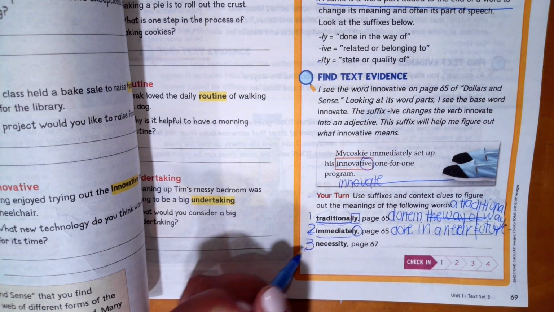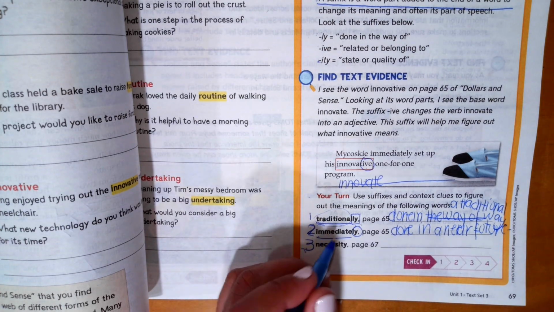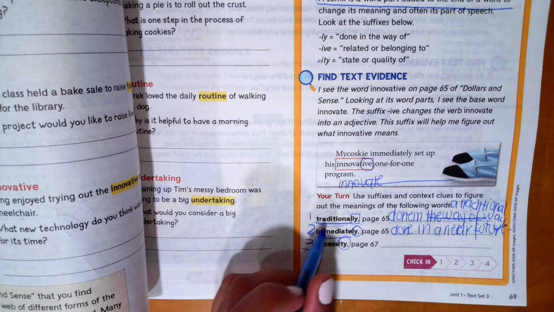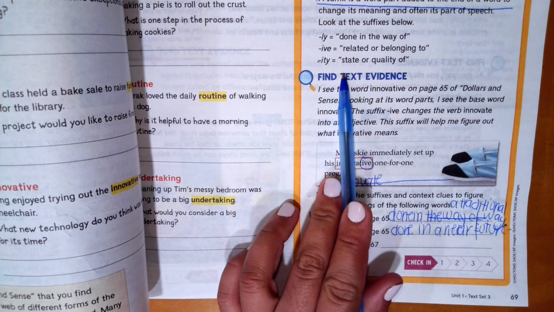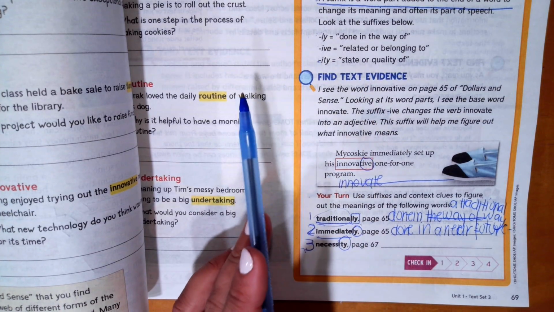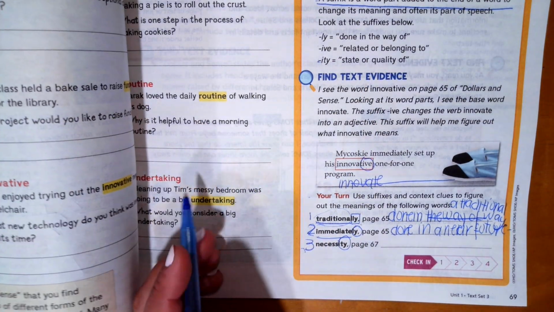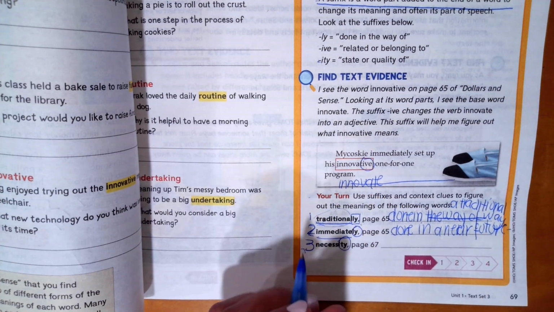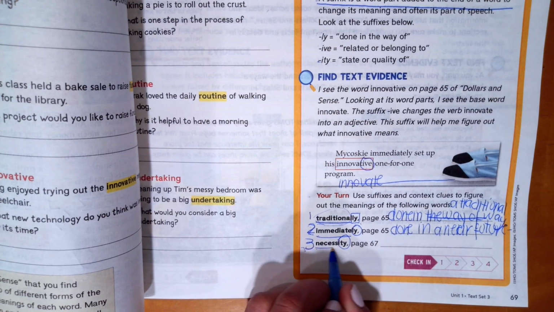Now let's go ahead and look at our third word. Our third word has the suffix ity. Okay, so the suffix ity means the state or quality of. Before we write that, let's find the base word, which is the original word.